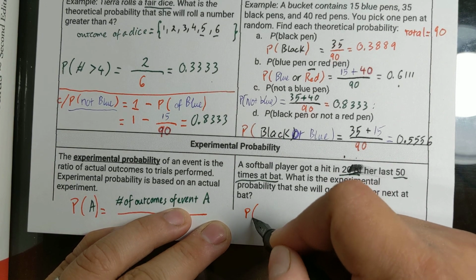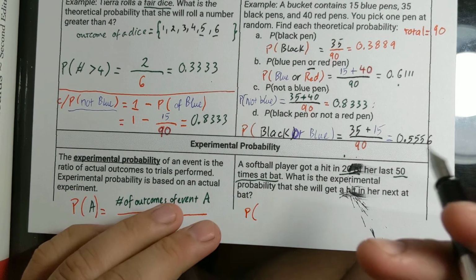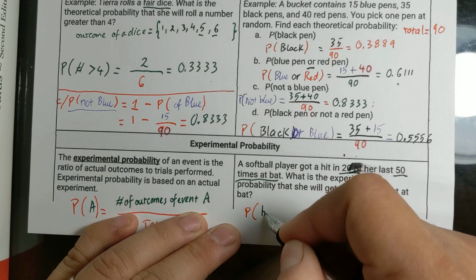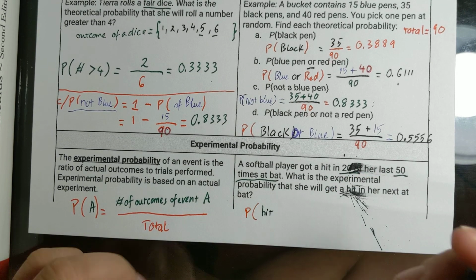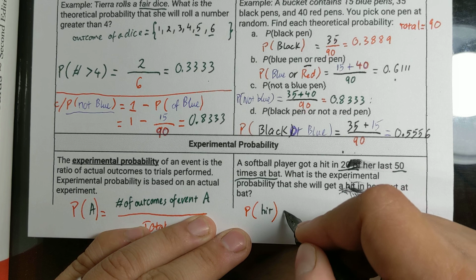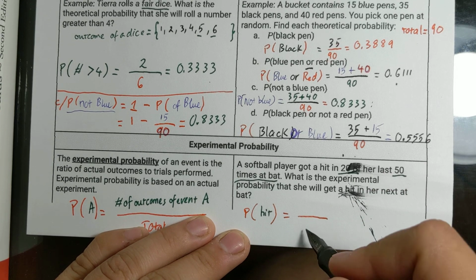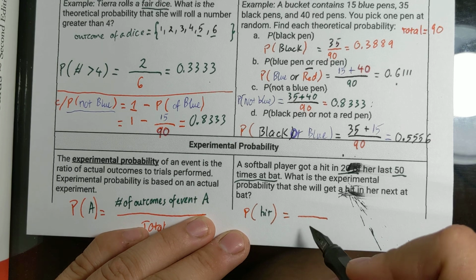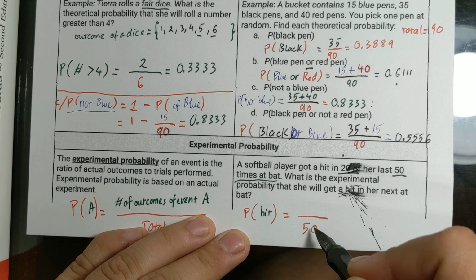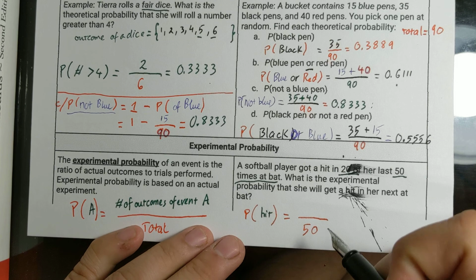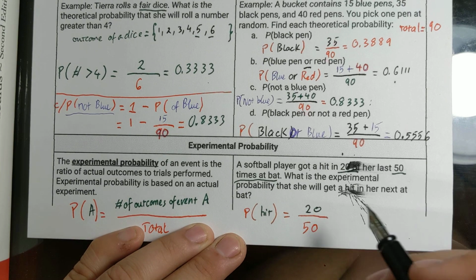So we wish to calculate the experimental probability that she will get a hit, which is the probability of a hit. The total in this case is 50, and the number of hits was 20.